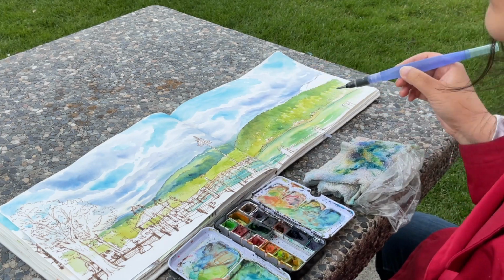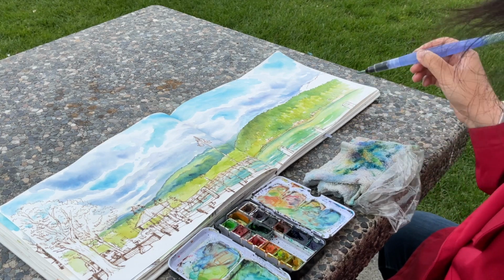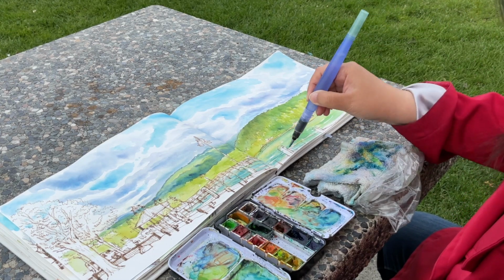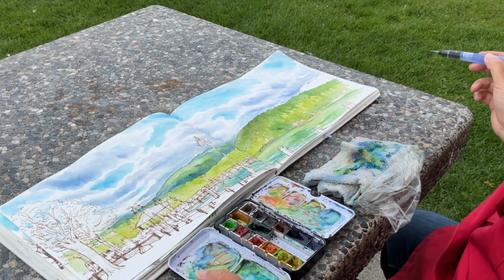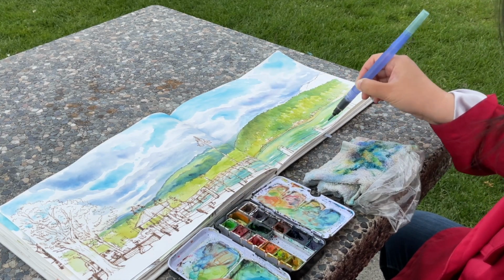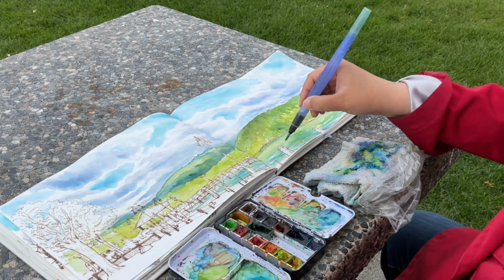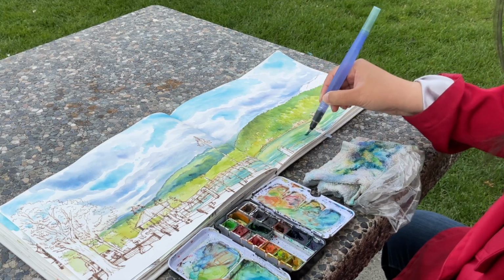So when I began the first layer of the water, I used a very diluted version of greens and turquoise. And for these sharper brush marks of ripples, I'm using a more concentrated version of greens and blues. So that's the trick for painting water. It's not that difficult. It's always fun.